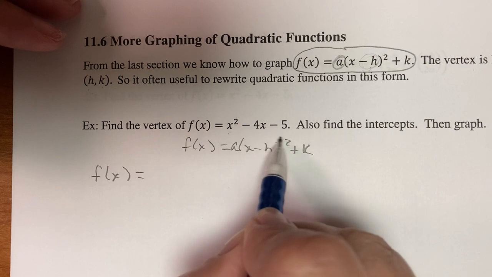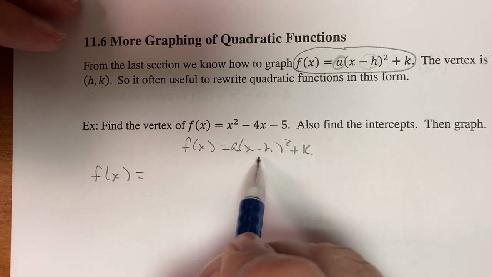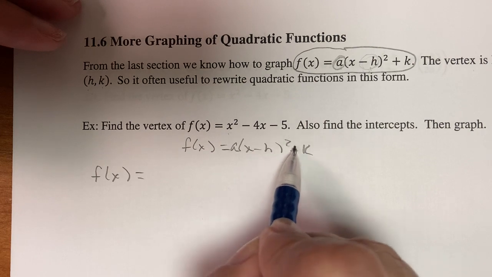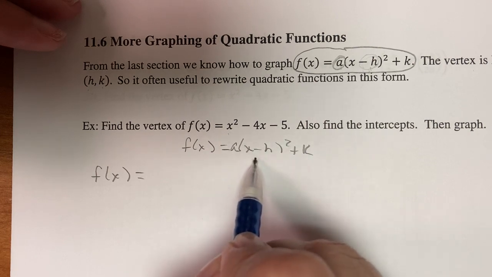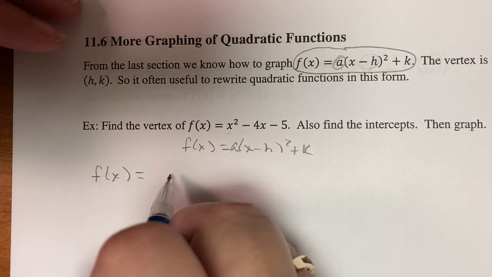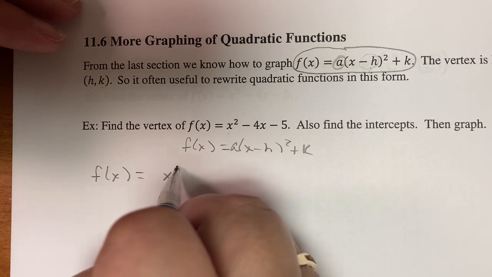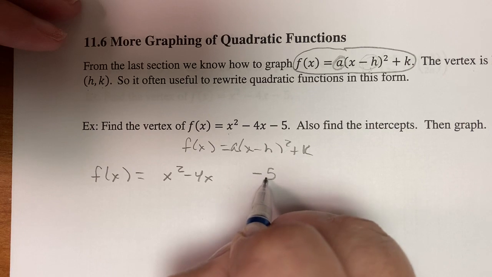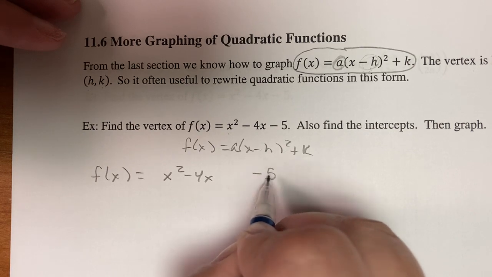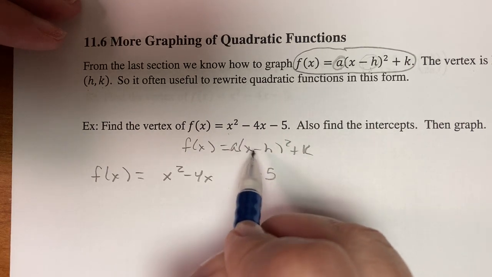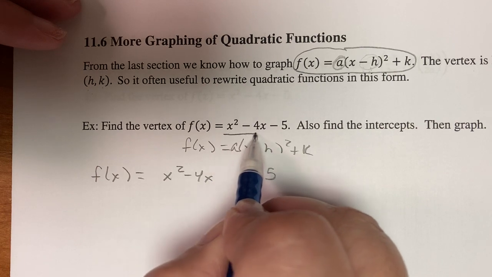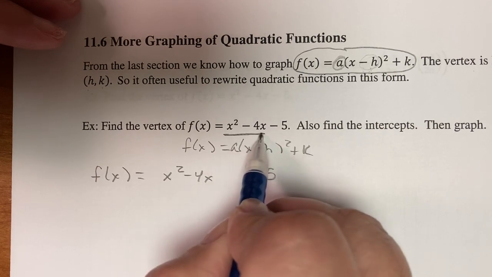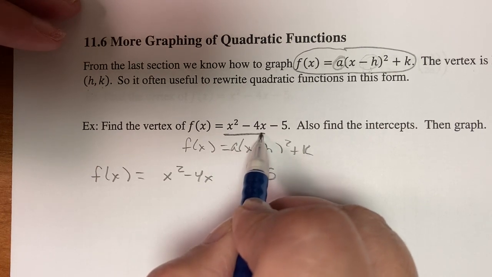So notice we need a perfect square here. Remember how we completed the square in the last chapter when we were solving quadratic equations? We're going to have to complete the square here. So what I first want you to do is move the -5 over. I'm moving that -5 over because it's not part of my incomplete square. The first two terms here are my incomplete square that I need to complete.